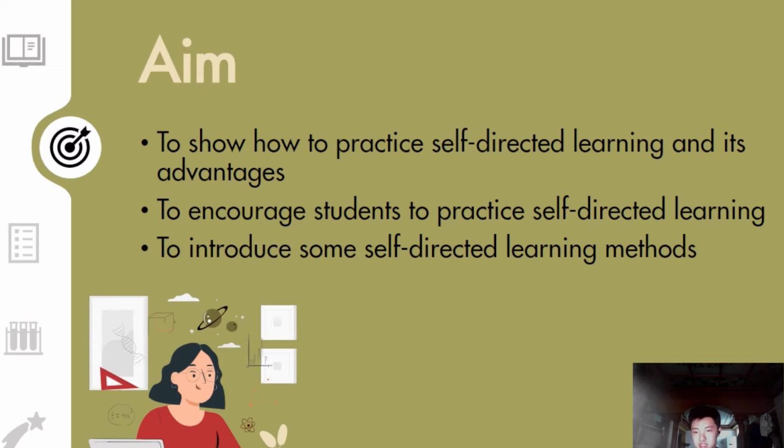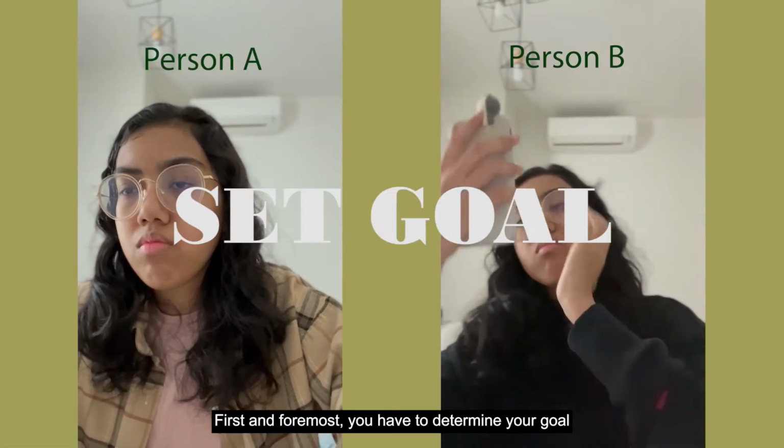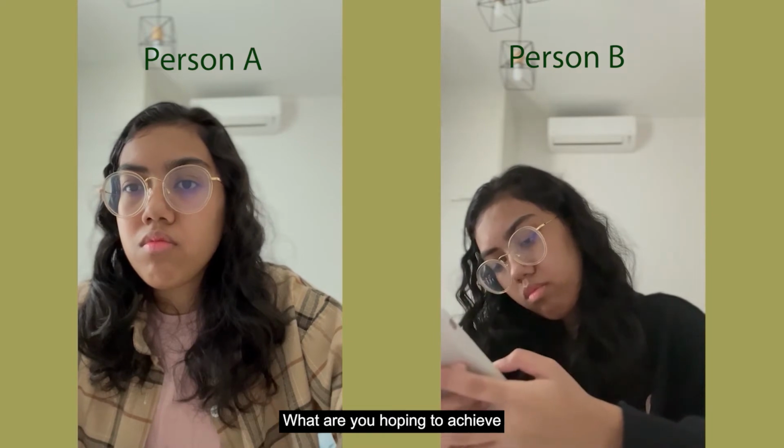Here are some ways you can apply self-directed learning. First and foremost, you have to determine your goal. What are you hoping to achieve?